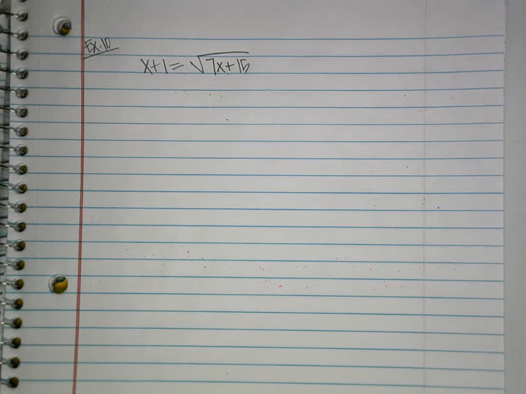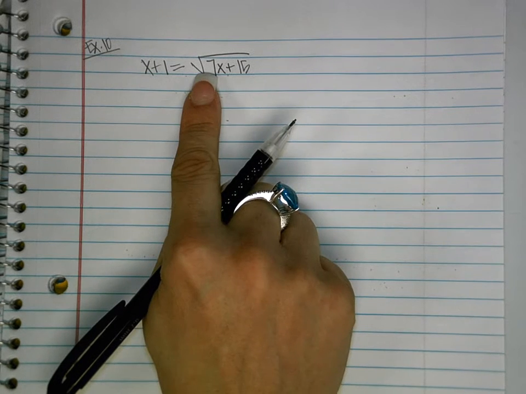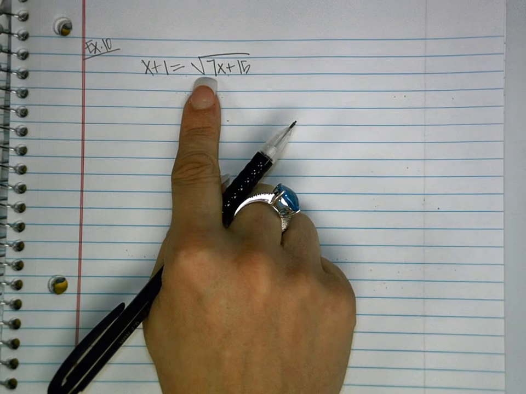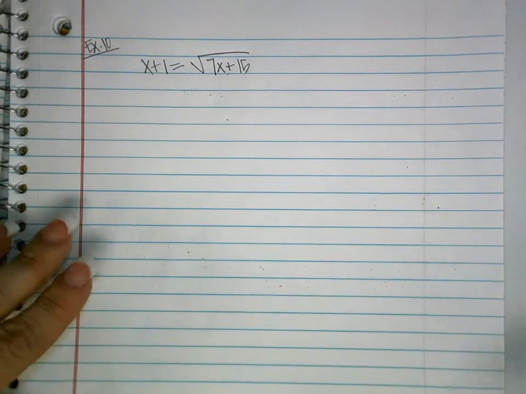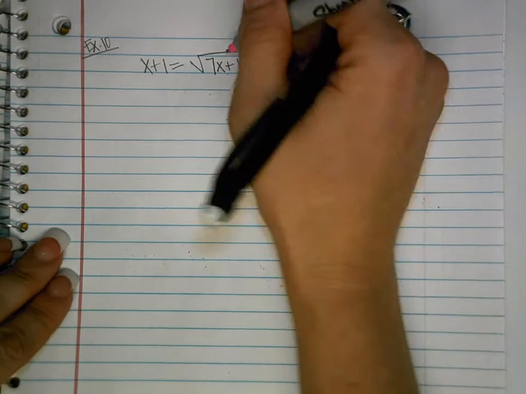Remember, I'm trying to solve for x. Any ideas? How am I going to solve for x here? Get rid of the root. How do I get rid of a root? This is what kind of root? What's in the handle number? A square, a 2. There's an invisible 2 there. How do I get rid of that? I would need to square both sides.